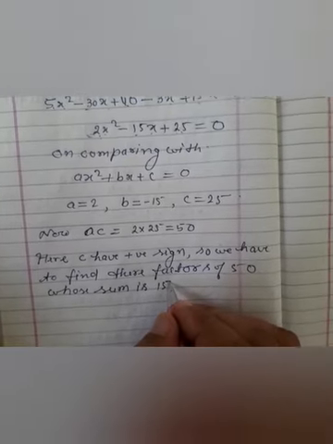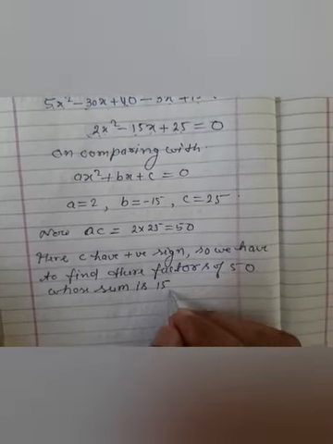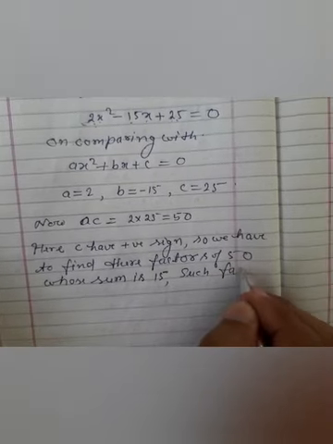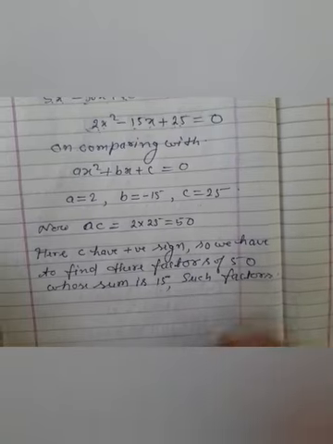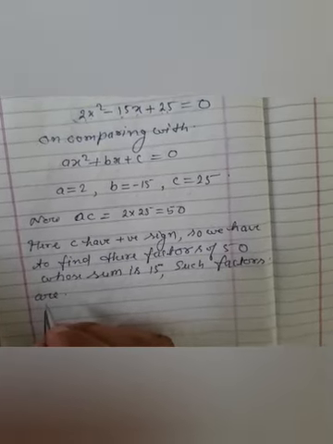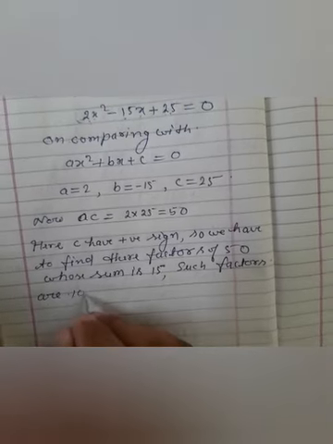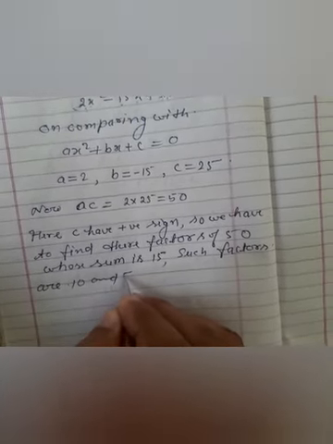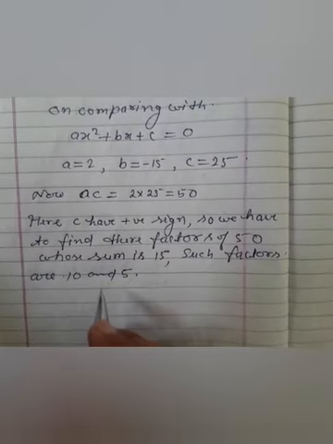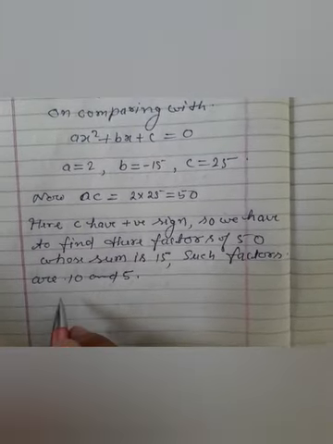Clear? Whose sum is 15. Such factors are 10 and 5. Now this one is right.